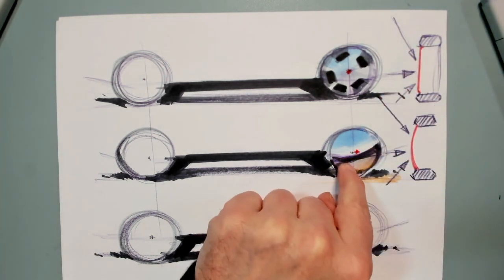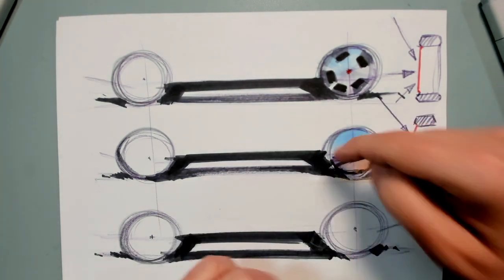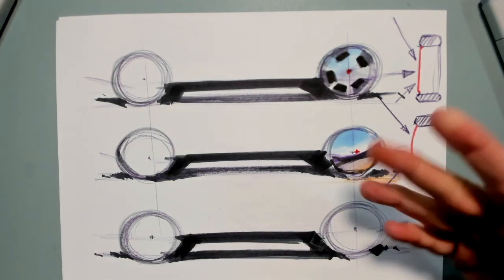Now, of course, here you can also add the holes of this wheel.